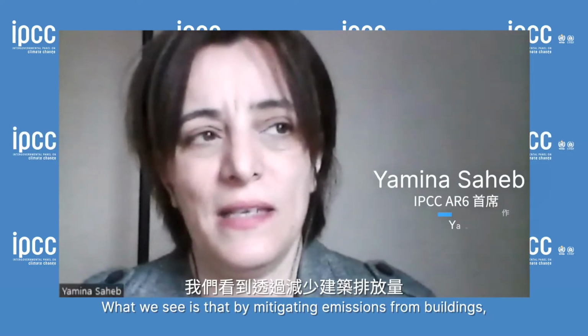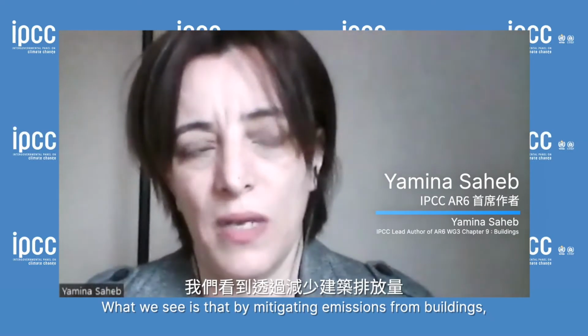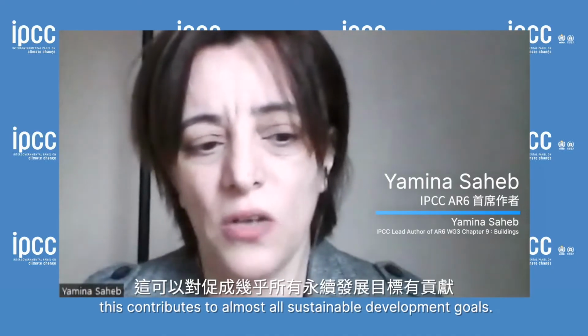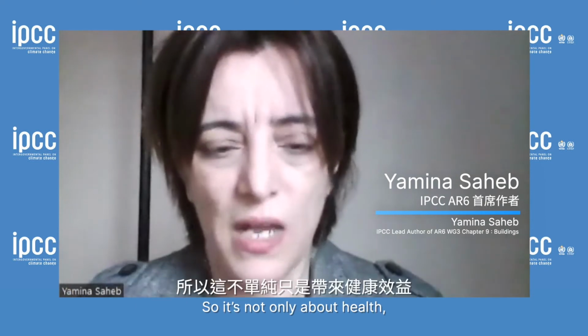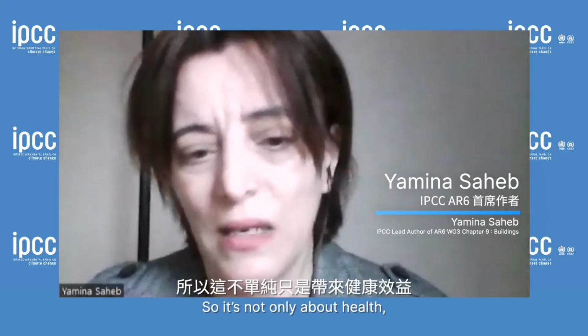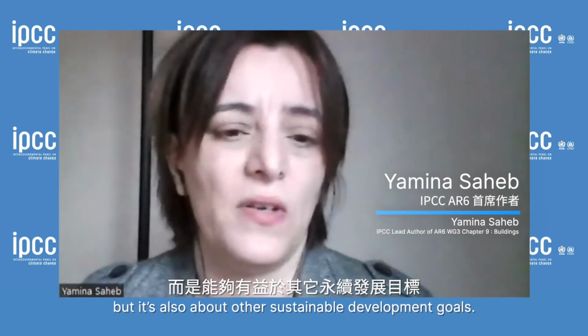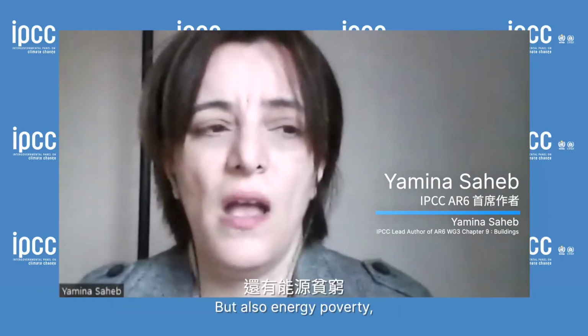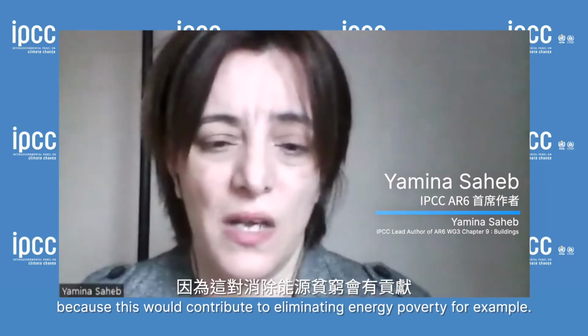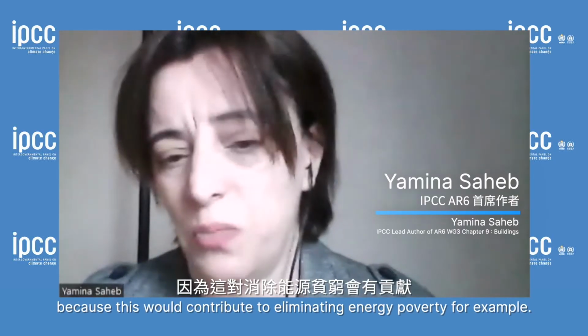What we see is that by mitigating emissions from buildings, these contribute to almost all sustainable development goals. So it's not only about health, but it's also about other sustainable development goals, energy access, of course, climate action, but also ending poverty, because this would contribute to end energy poverty, for example.